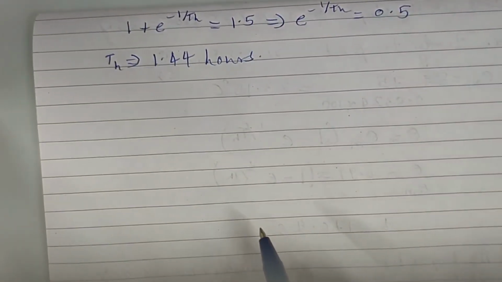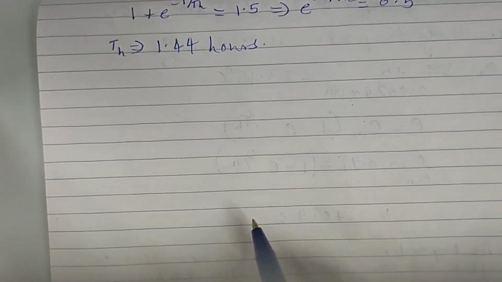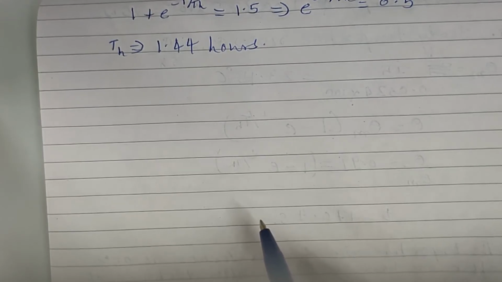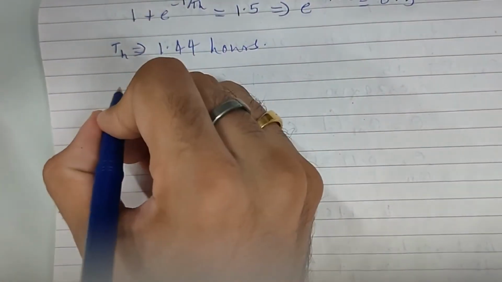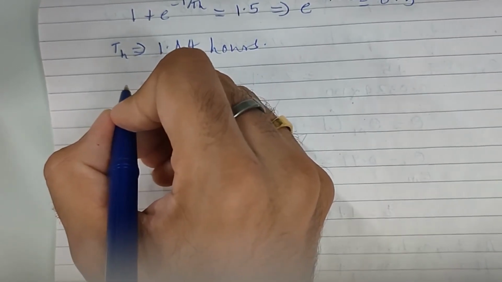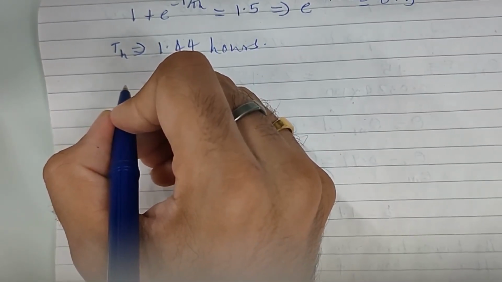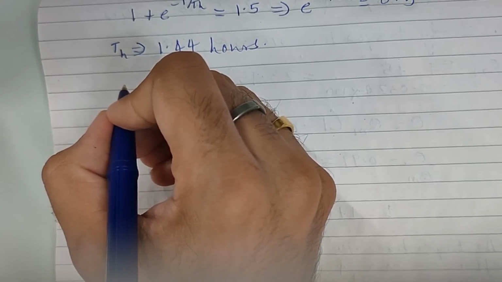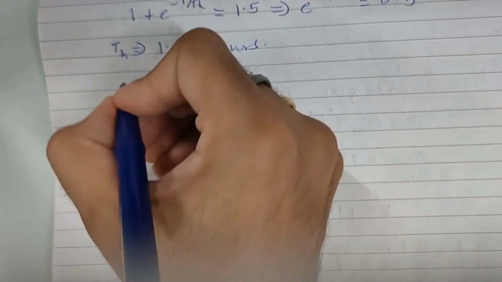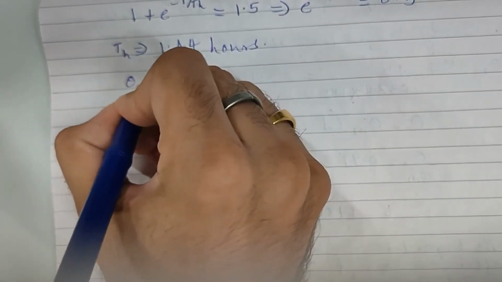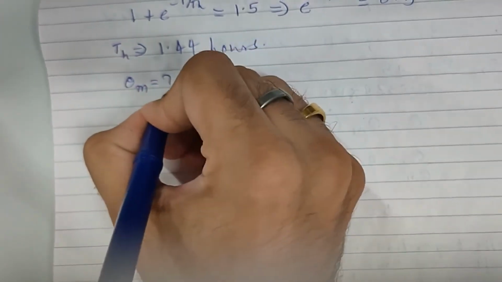So once we calculate this, we can further move to the question which says that the temperature rise is 25 degrees when the machine is being operated for 1 hour. Now why are we moving back to the original point? Because we need the value of theta m. The value of theta m is still unknown.